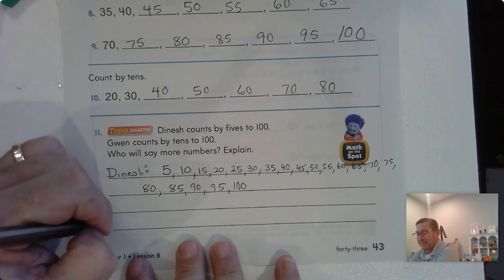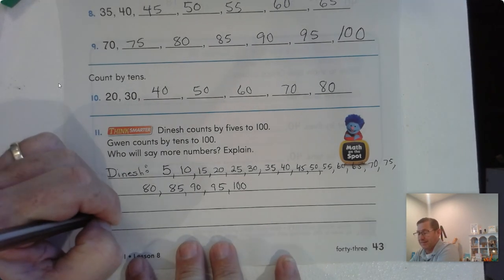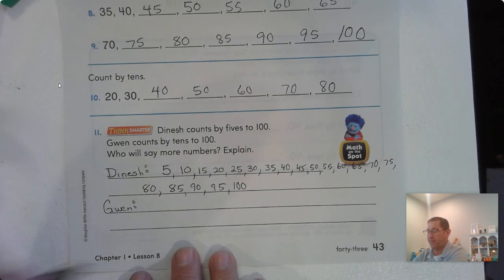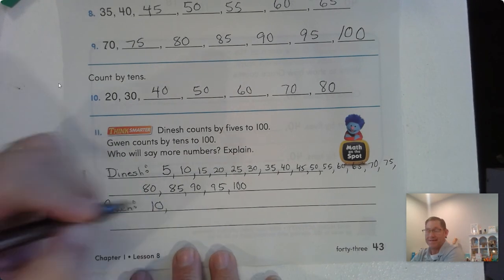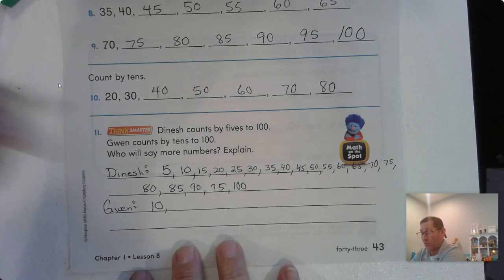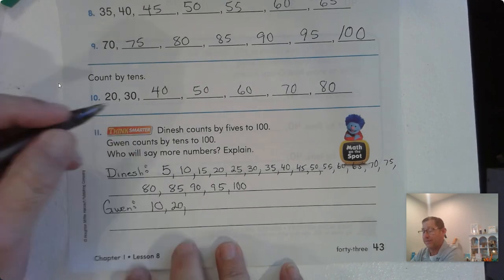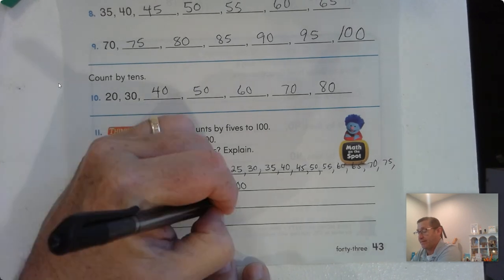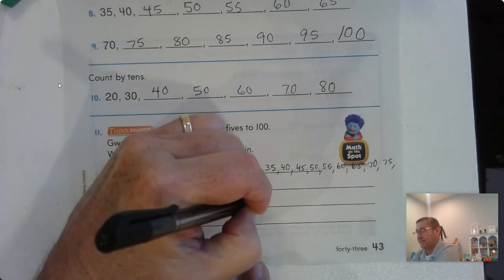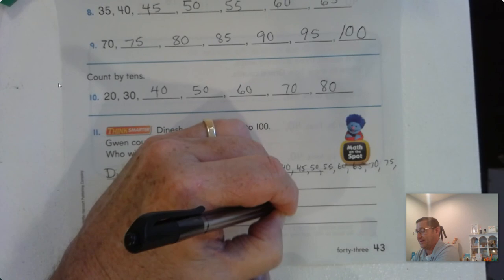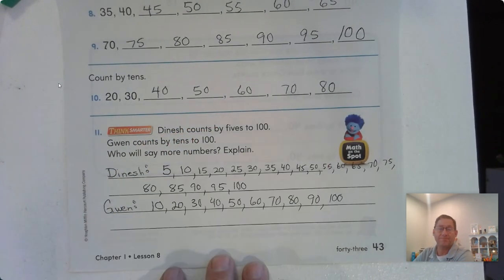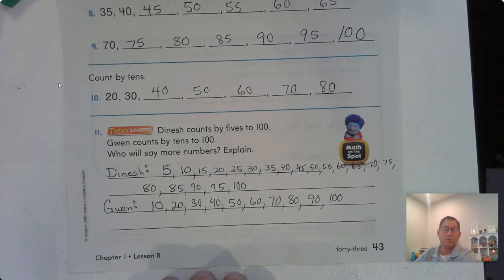And Gwen, it says, is going to count by tens to 100. So she's going to start at 10. If they add 10 more to 10, it would be 20. 10, 20, 30, 40, 50, 60, 70, 80, 90, 100. All right, so who said more numbers?